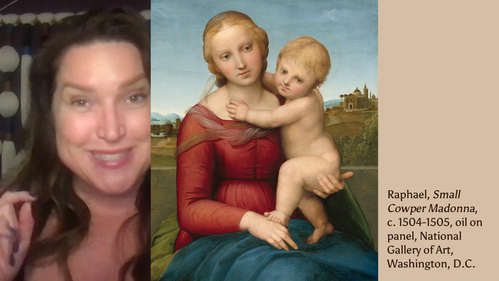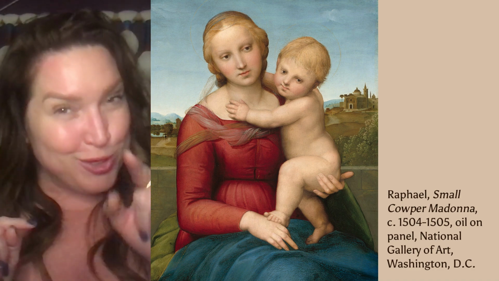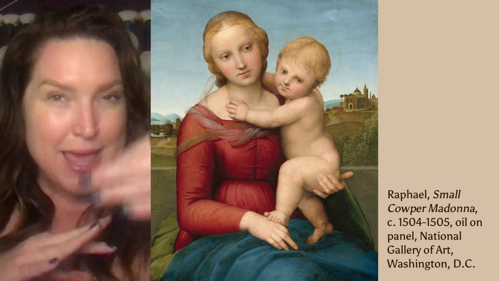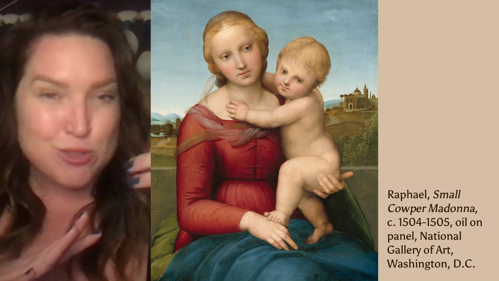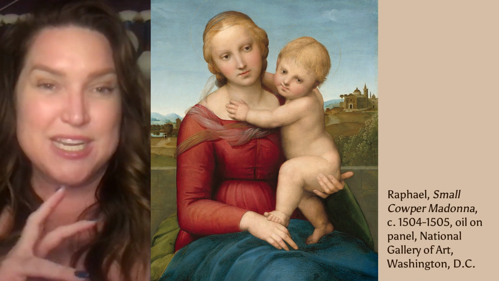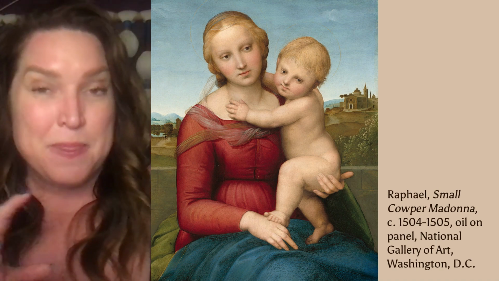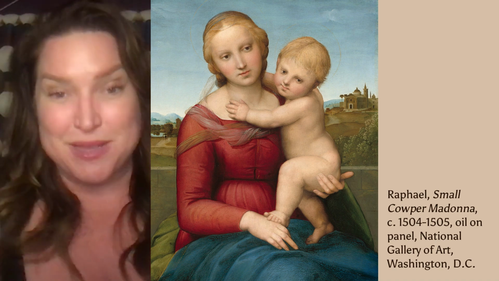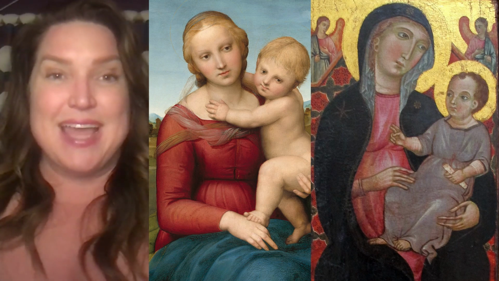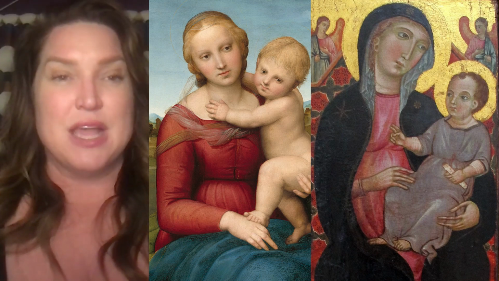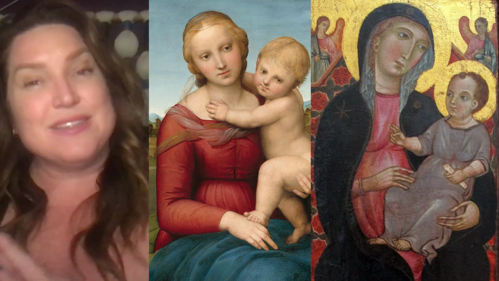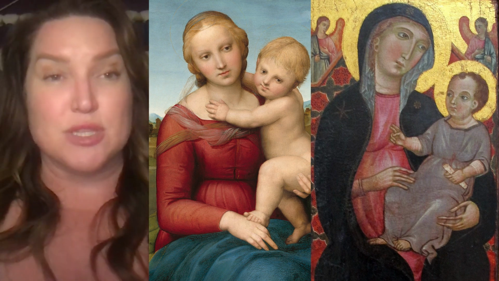You will also notice atmospheric perspective. Look back behind Mary and you can see these trees and a bay and some mountains. And as those mountains and hills recede back, they become sort of blue-green, blue-gray, and hazy. So this is atmospheric perspective. So if you look at these two next to each other, we can say that the medieval style is much more abstract and the Renaissance style is much more naturalistic.